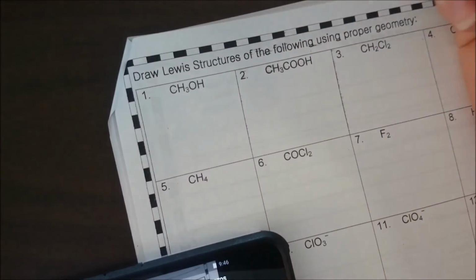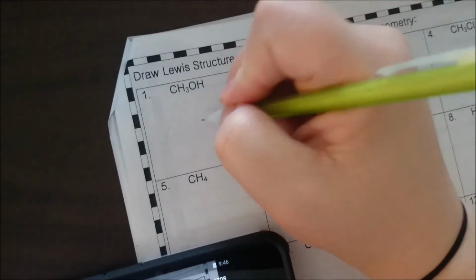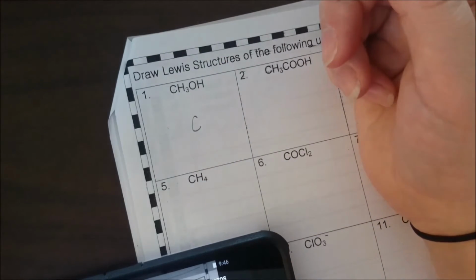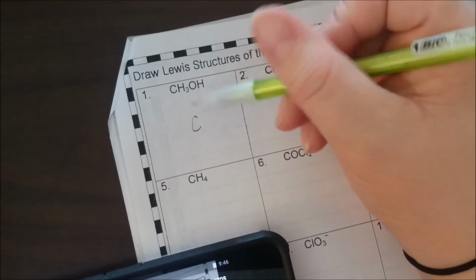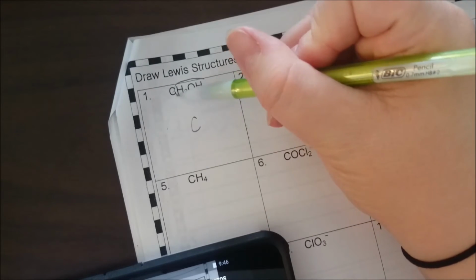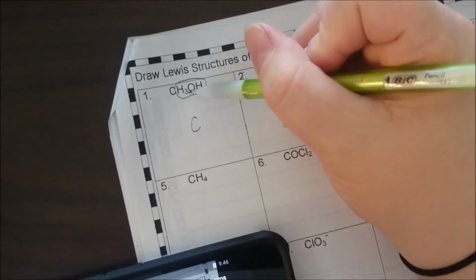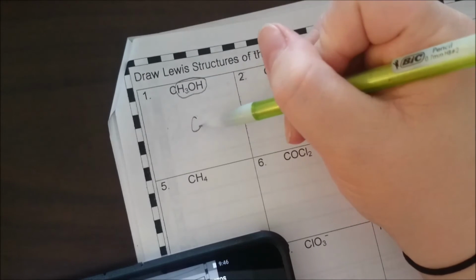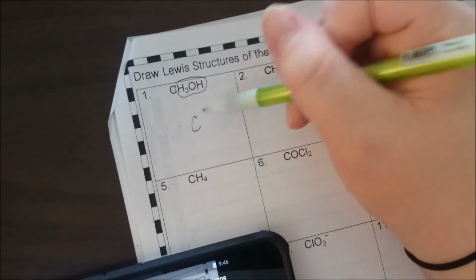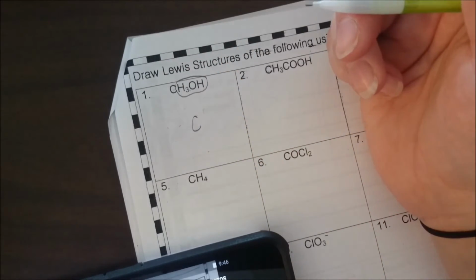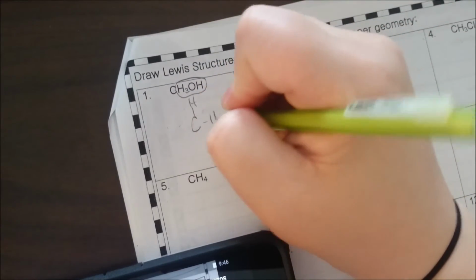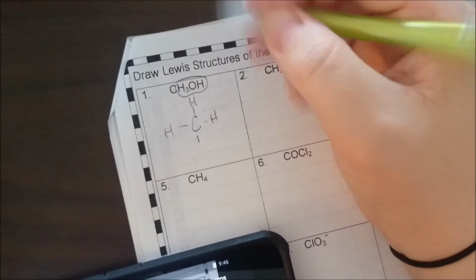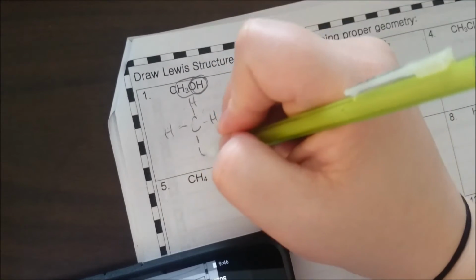So you want to first draw the Lewis dot structure how you would normally draw it. So carbon is always going to be in the middle when you draw a Lewis dot structure. And if you look at what carbon has after it, there's 3 H's. Now carbon can have things on 4 different sides of it. So 3 of the sides are going to have H's, and 1 of the sides is going to have this OH.